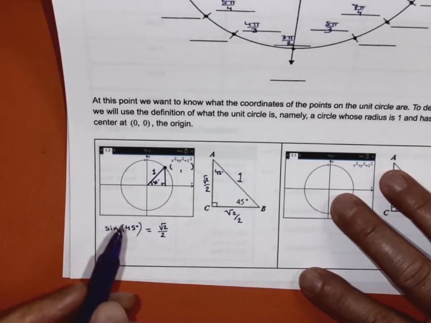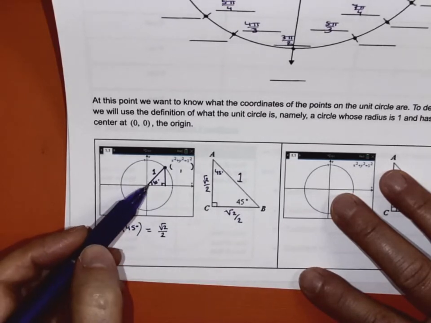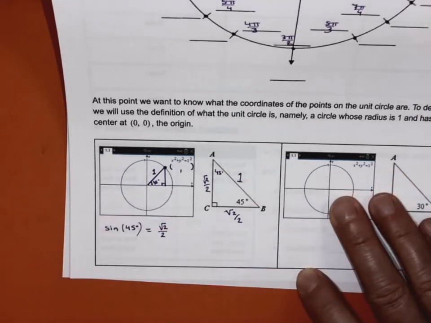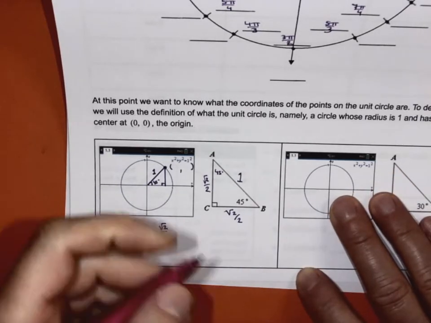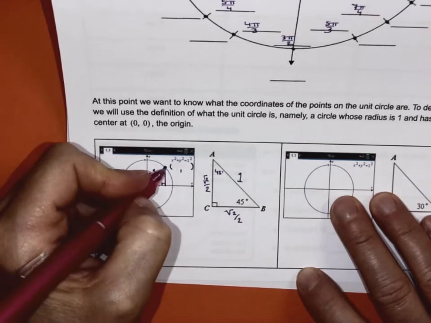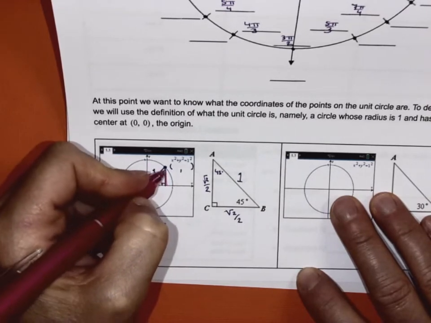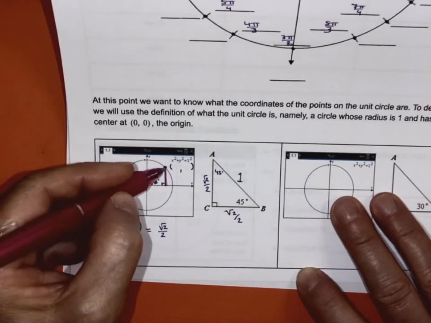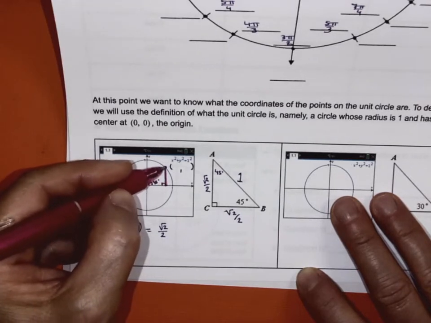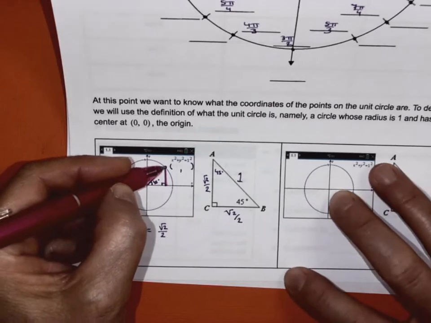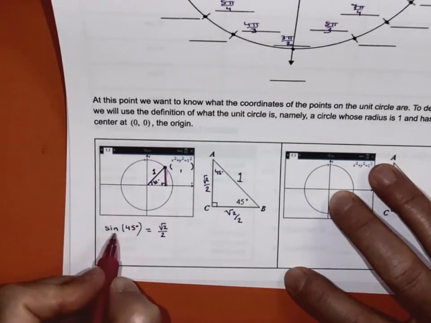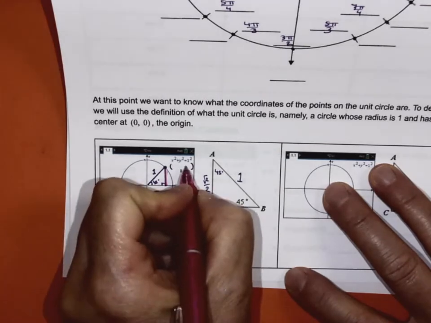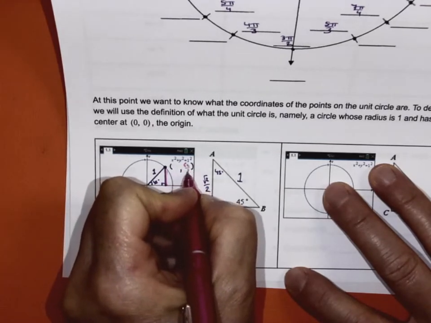And so what is the 45 degree here? The opposite would be this side, wouldn't it? And so look, would that not just give me the y value of that point, right? How high that point is? So that sine is just going to be square root of 2 over 2, which is my y value. So my y will be square root of 2 over 2.